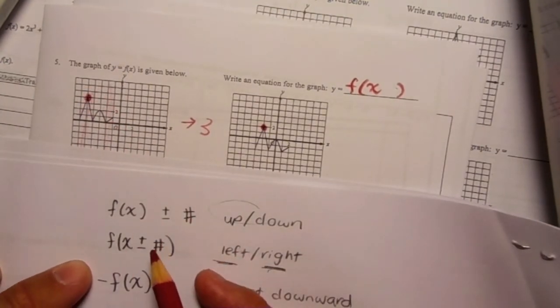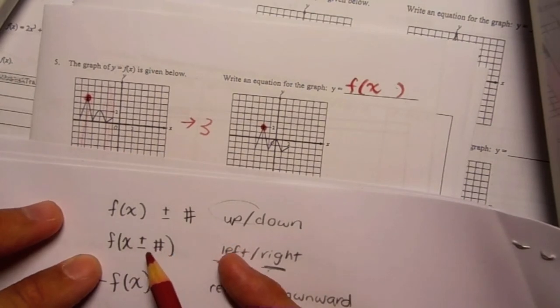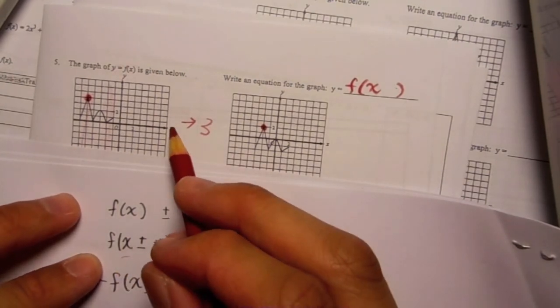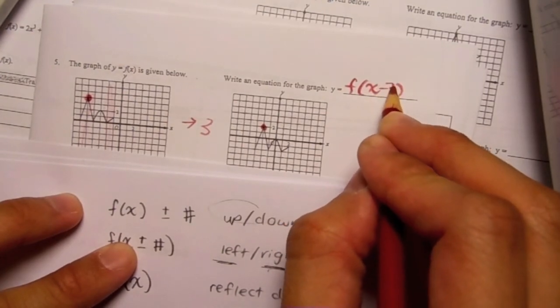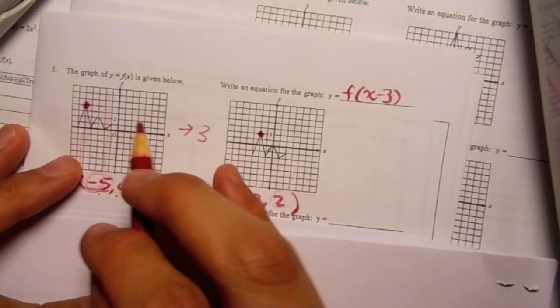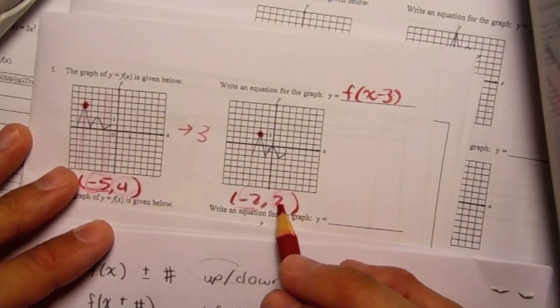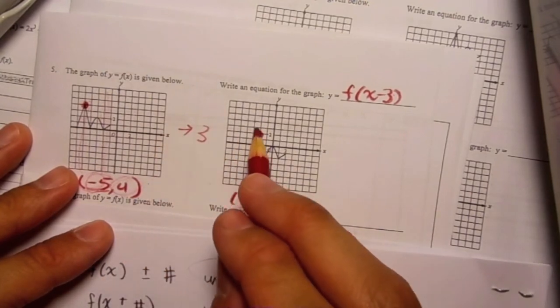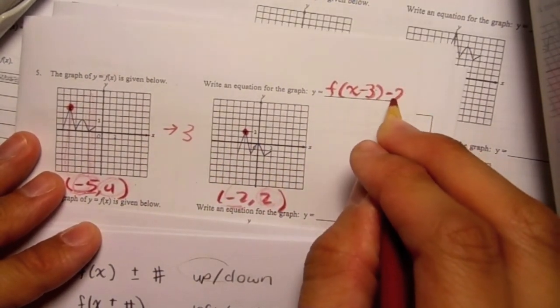I'm going to either add or subtract inside of the parentheses. But insiders, they lie to you. So instead of going towards the positives, you're going to say, oh, I'm really going towards the negatives. And from this graph to this graph, it shifted from when y is 4 to when y is 2, meaning it went down 2 units. So on the outside, outsiders, they don't lie.